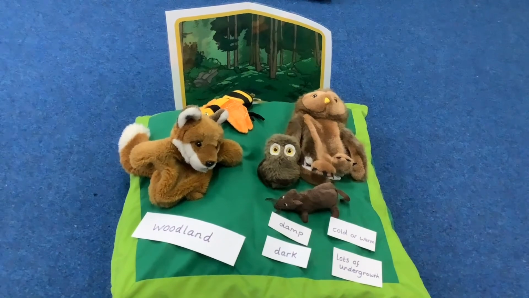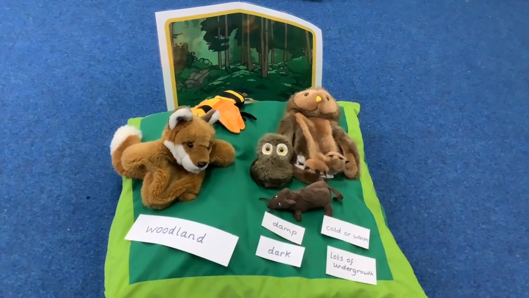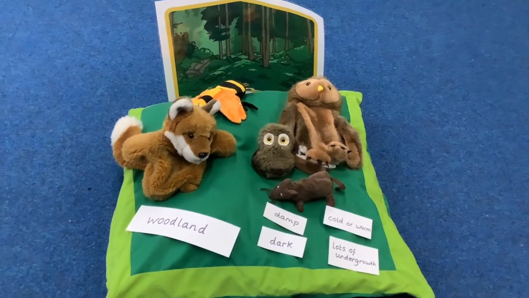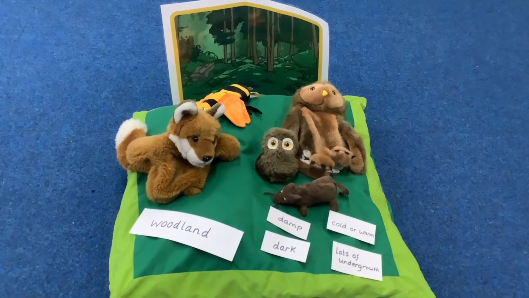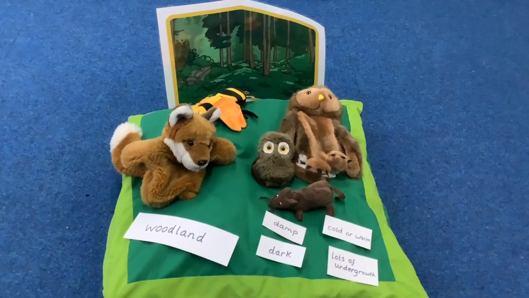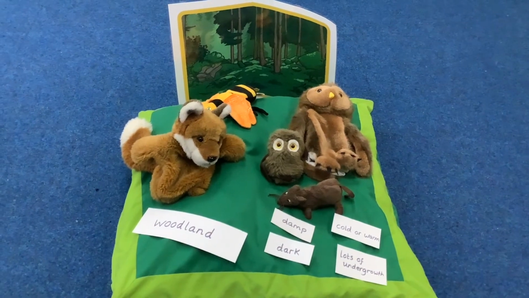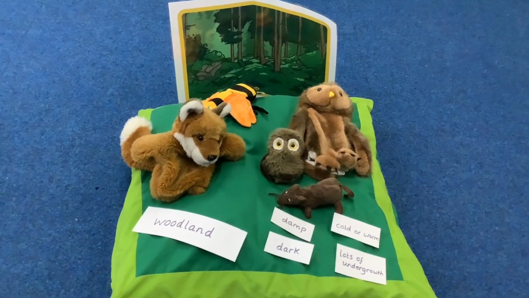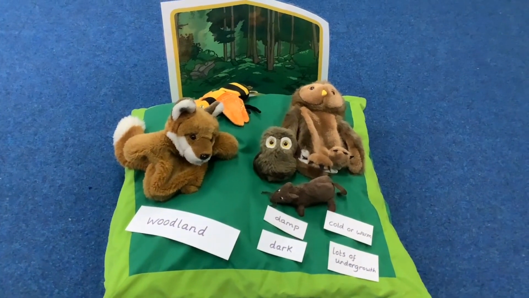The second habitat we're going to look at today is woodland that you would find in Europe and especially in England where we live. Woodlands tend to be damp and dark places, and they're cold in the winter and warm in the summer. There's lots of undergrowth in the woodland, and so animals can hide quite successfully away from their predators, the animals that might capture them and eat them.